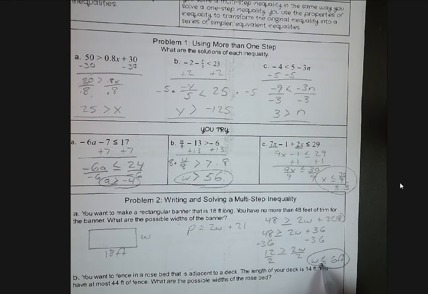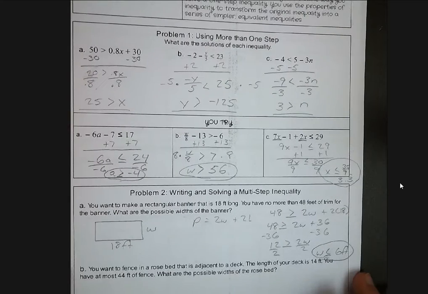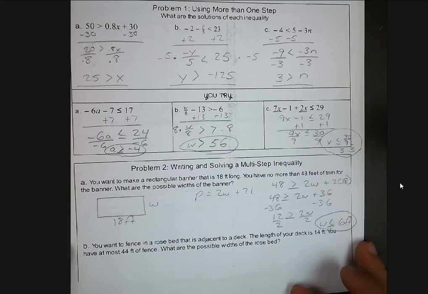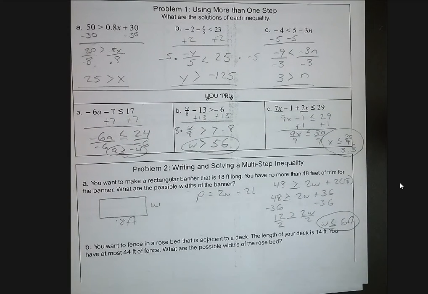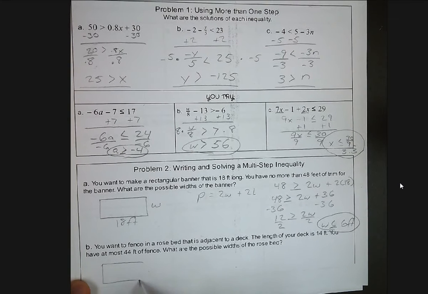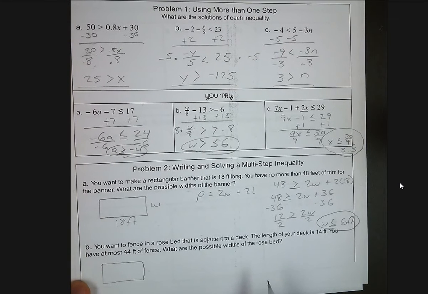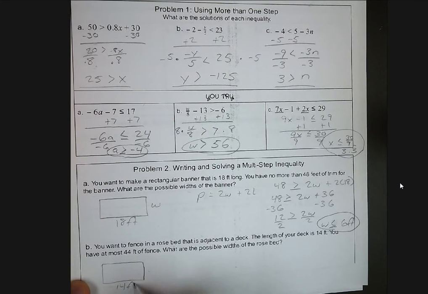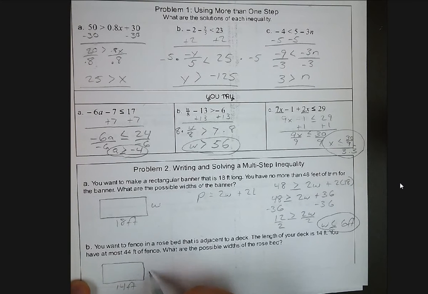Now, letter B, we want to fence in a rose bed that is adjacent to a deck. The length of the deck is 14 feet, and you have at most 44 feet of fencing. We want to know what are our possible widths. So let's think about this scenario. If we are up against a deck, do we need to have a fence on the deck side? No, we don't. We only need a fence on the outside.